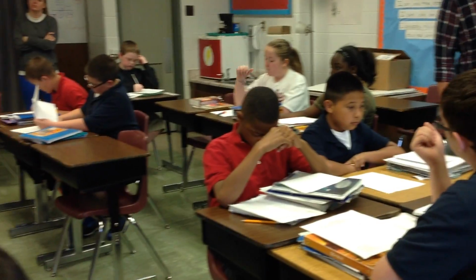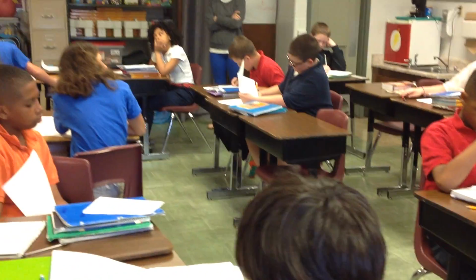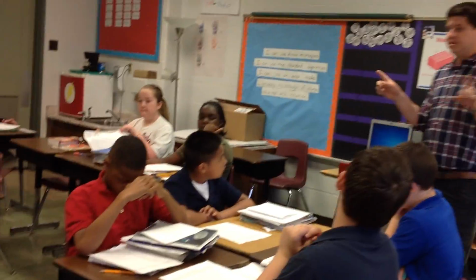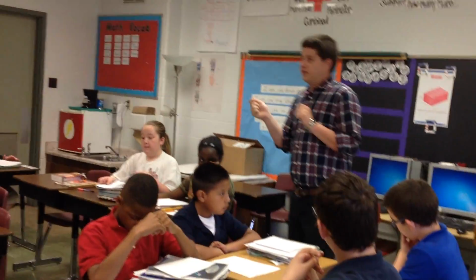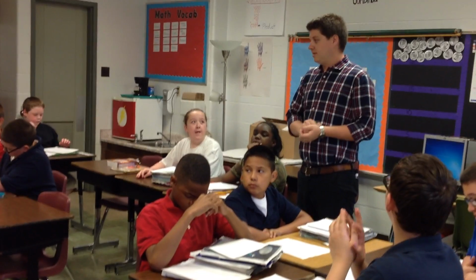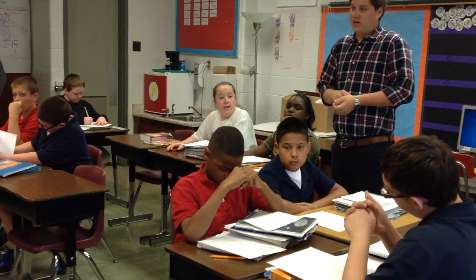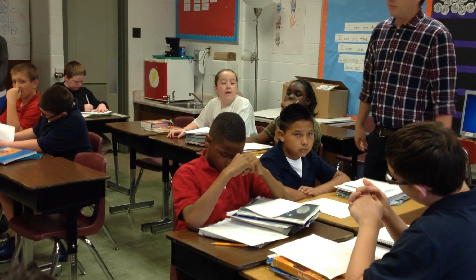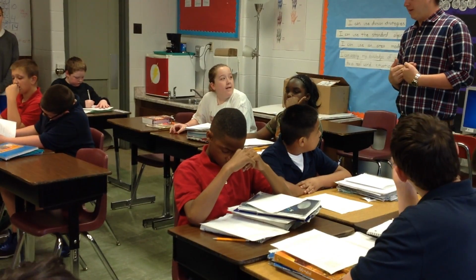Alright guys, there are 19 people in this room. That means there's not going to be just you trading with one person. There's going to be a few people who are going to have to trade more than once. It doesn't matter how many times you trade papers. I mean, don't trade more than 2 or 3 times. But as long as you don't have your actual paper.